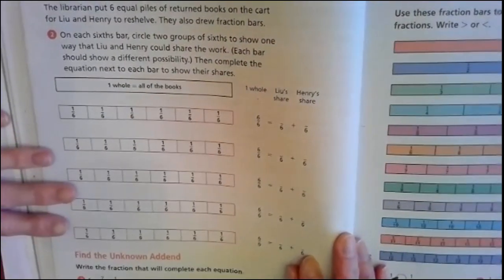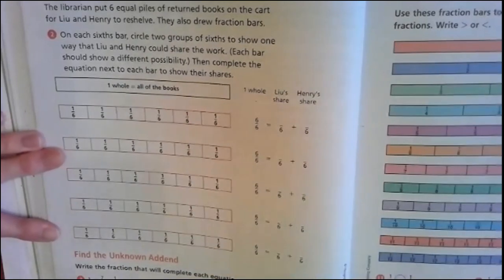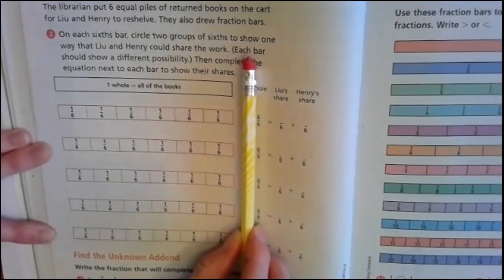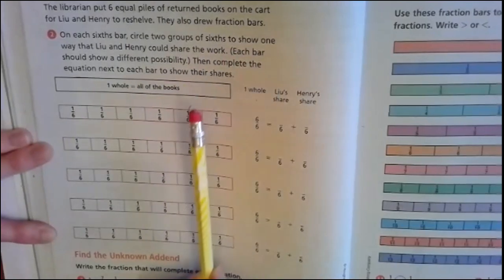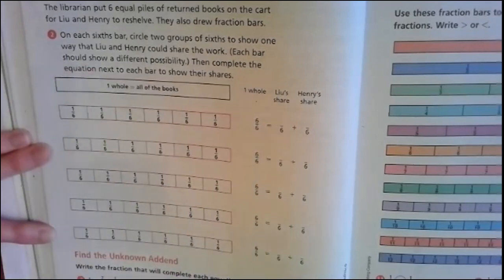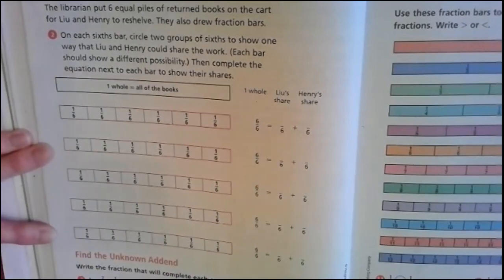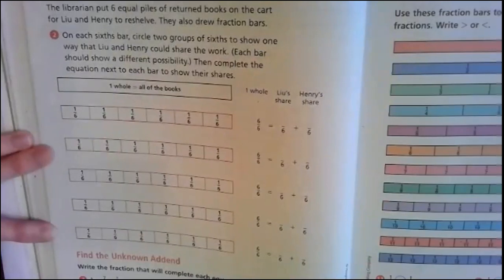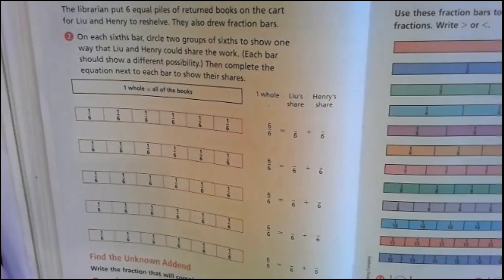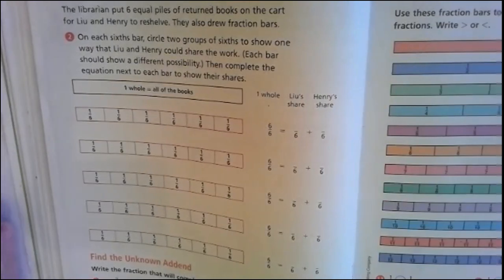Before you even look at your own workbook pages, I want to make sure that we know they drew each of these equal length. That is because we are looking at 1, 2, 3, 4, 5 different ways of showing the exact same thing. I wanted to be sure that you know that, because otherwise this page can be very confusing. Okay, so we are looking at lots of different ways of showing the same whole, 6 sixths.